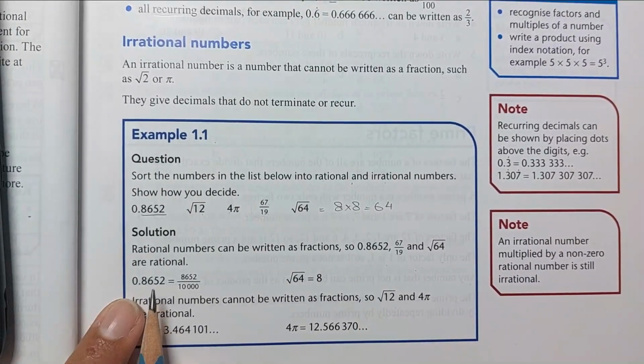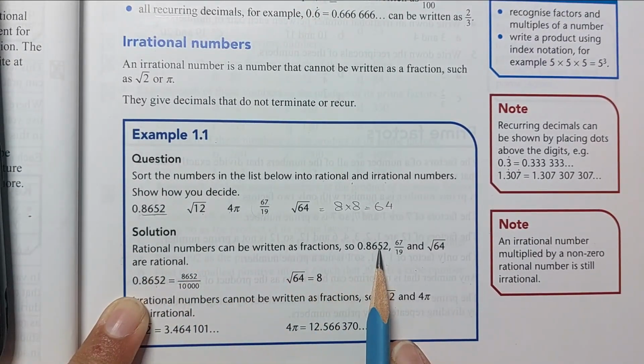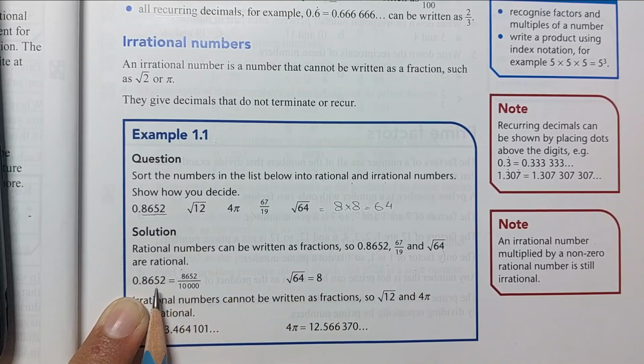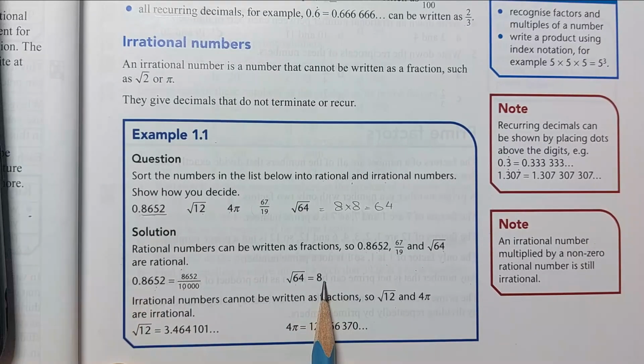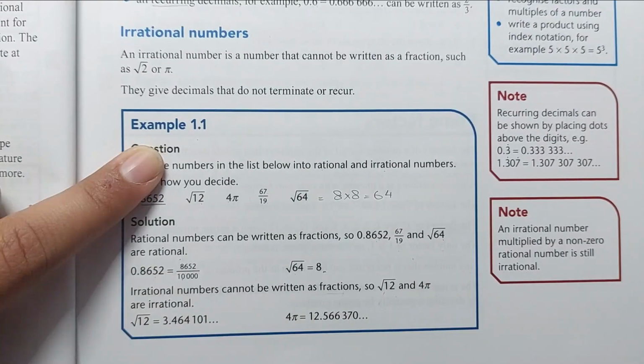So you can see this is a terminating decimal. Rational numbers can be written as a fraction. So this number and this number are rational. We can write these numbers as fractions, right? An irrational number cannot be written as a fraction. So the square root of 12 is irrational, and 4 pi is irrational, right? You can see they are non-terminating and non-recurring decimals.